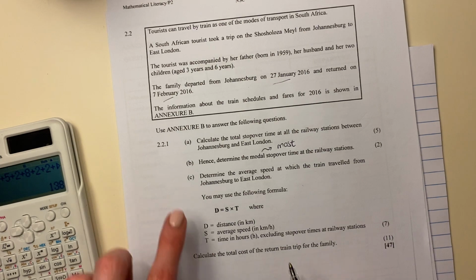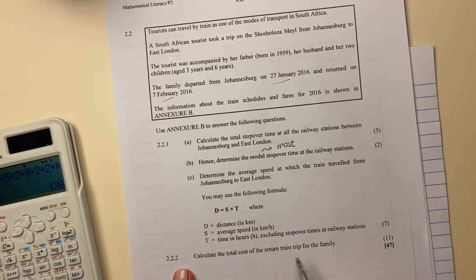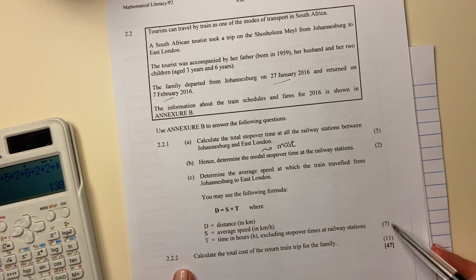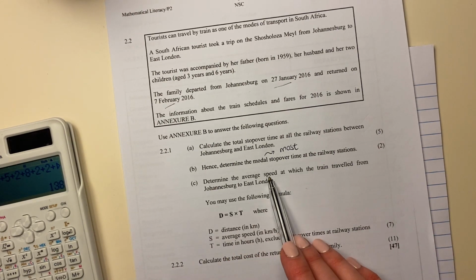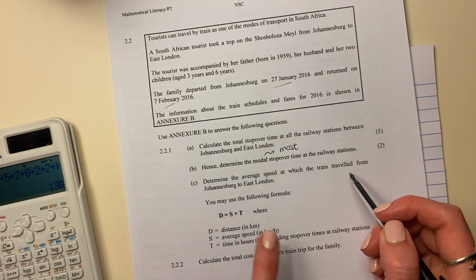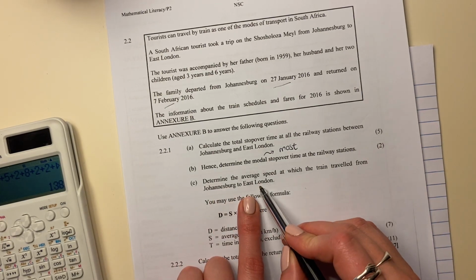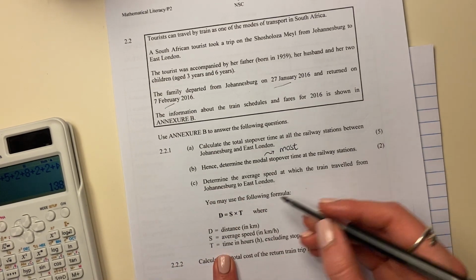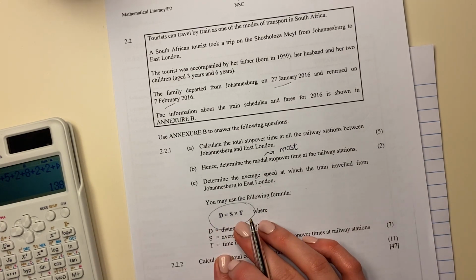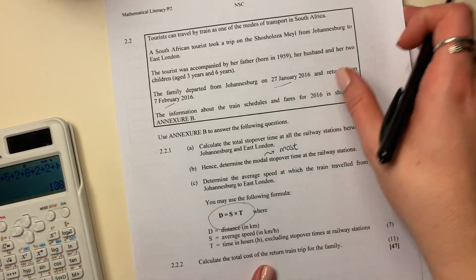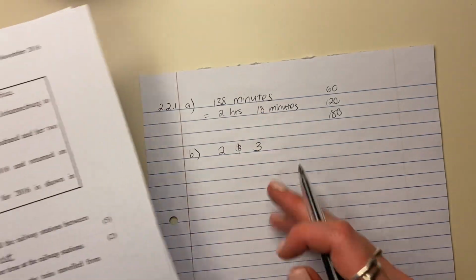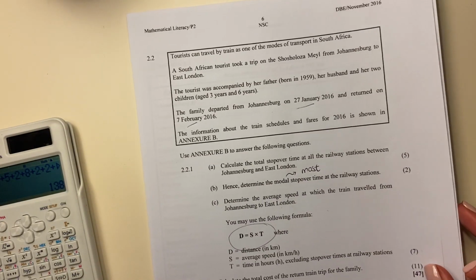Right, let's get on to C and then 2.2.2, which you can see is quite a lot of marks, right? So we need to make sure that we're doing this correctly. So it says, determine the average speed at which the train traveled from Johannesburg to East London. You may use the following formula. So this is quite nice. Distance equals speed times time, right? Where they've told us each of those. And they want us to do it in kilometers per hour. Now you could be saying, oh, okay, that's why Margie changed the first question to hours. And you'd be right, but we're not there yet, okay?